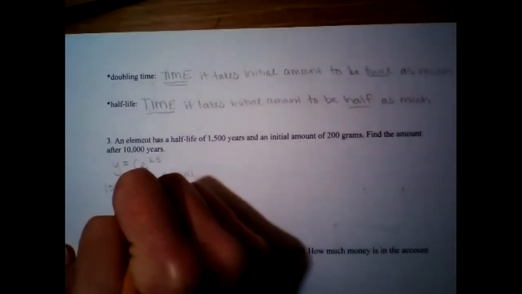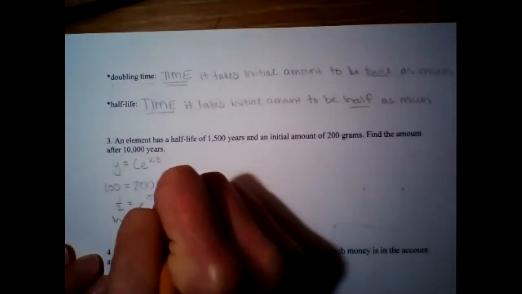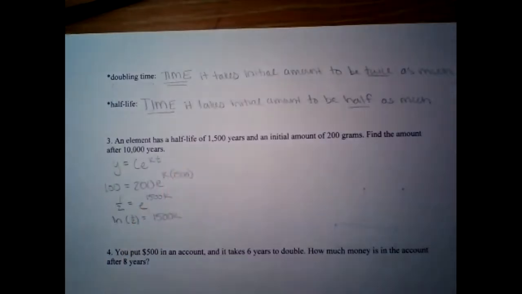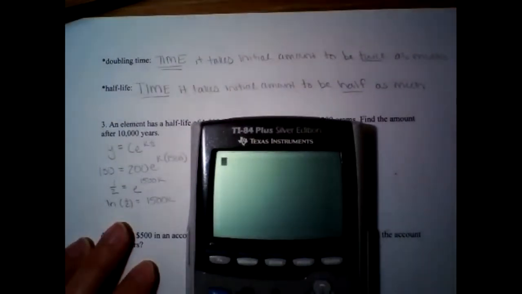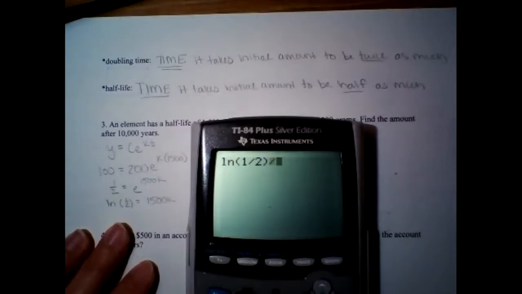All right, and then we're going to ln both sides to get rid of the e there. And then we're going to divide by 1,500. So we're going to grab the calculator. We're going to put in ln of 1/2 and then divided by 1,500. I'm pretty sure this comes up in scientific notation, because you're dividing by such a big number.